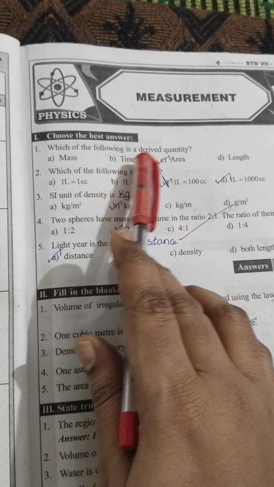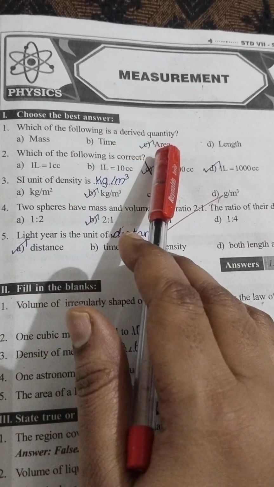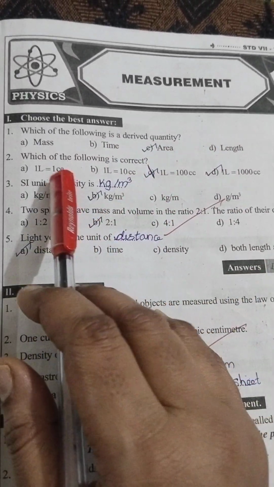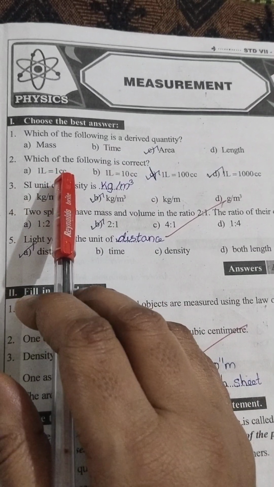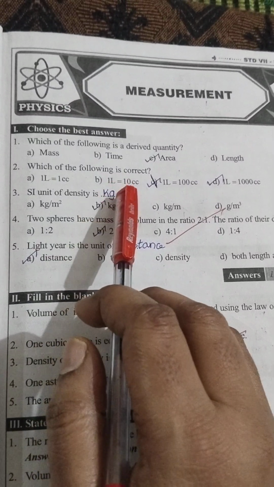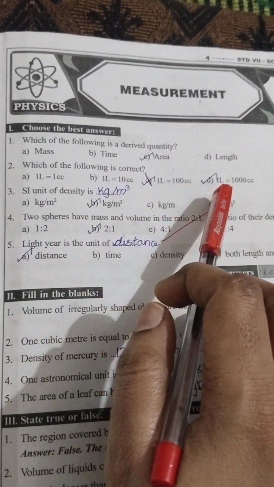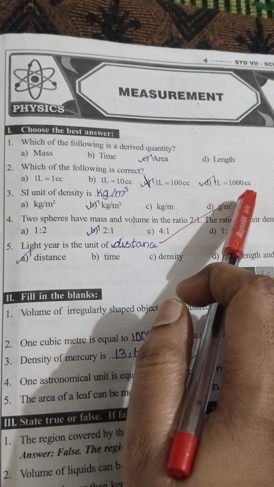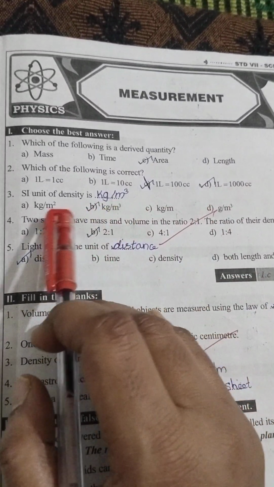Which of the following is the derived quantity? Mass, time, area, length. Area. Which of the following is correct? 1 liter equal to 1 cc. cc என்றால் cubic centimeter. 1 liter equal to 10 cc. 1 liter equal to 100 cc. 1 liter equal to 1000 cc. Answer பார்த்தீங்கன்னா 1 liter equal to 1000 cc.